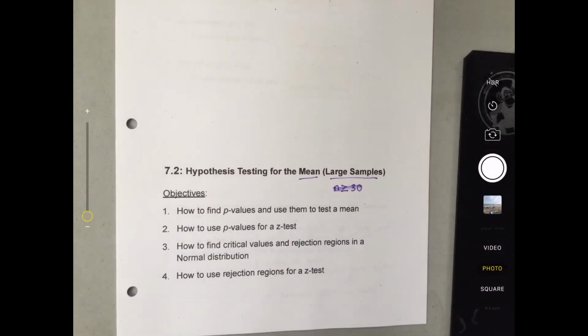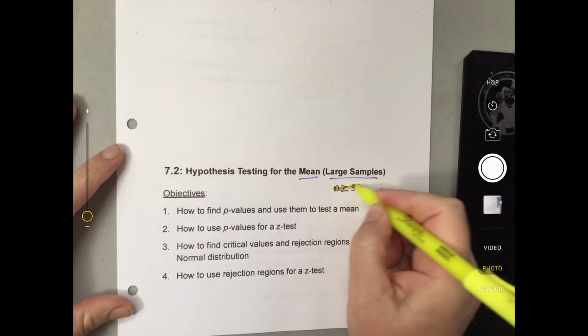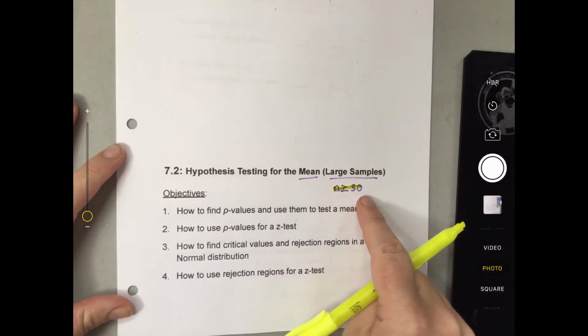Math 117. This is Miss Griffith going over 7.2. We're going to use all the information you learned in 7.1 in order to conduct hypothesis testing for the mean for large samples. So n is going to be greater than or equal to 30 here.